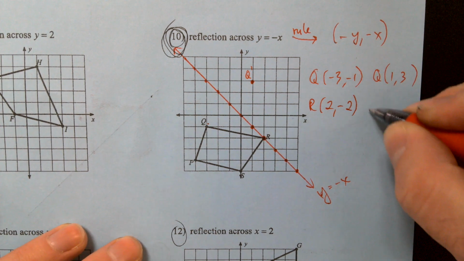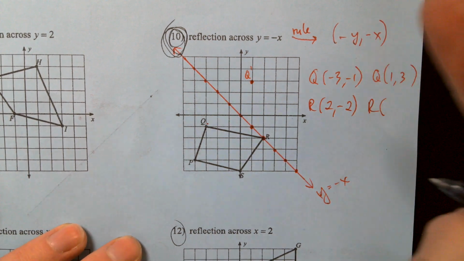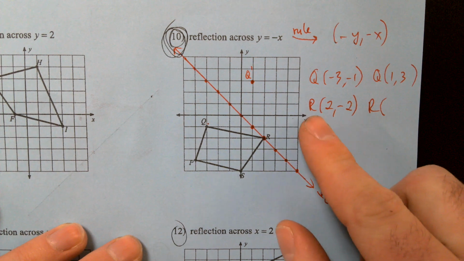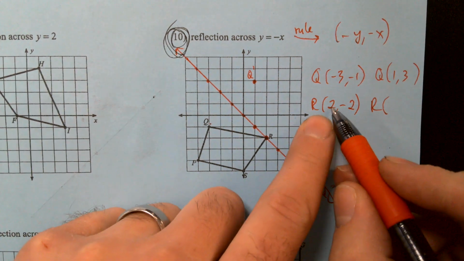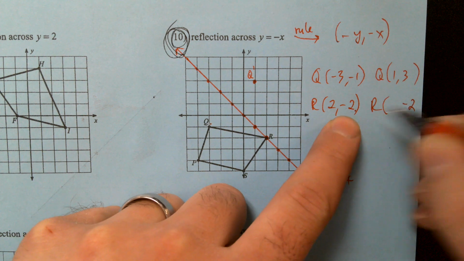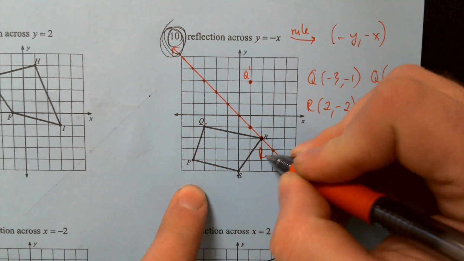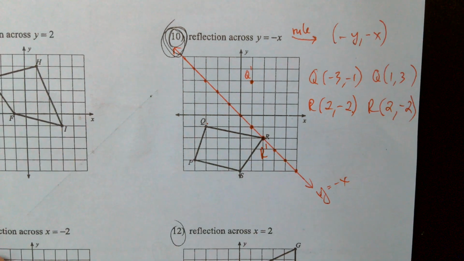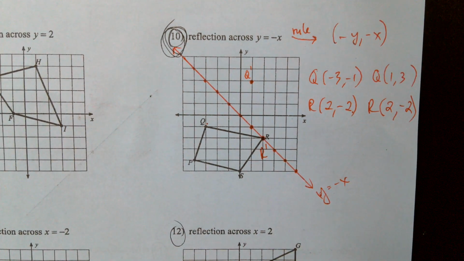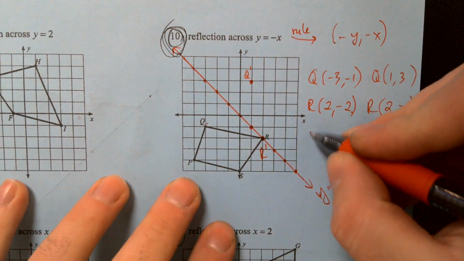When I flip them and make them both negative, this guy becomes negative, goes to the back. This guy becomes positive, comes to the front. 2, negative 2. Hey, look at that. It's the same spot as R. Anytime I have a dot directly on the line of reflection, it just reflects onto itself. We mentioned that yesterday, I think.